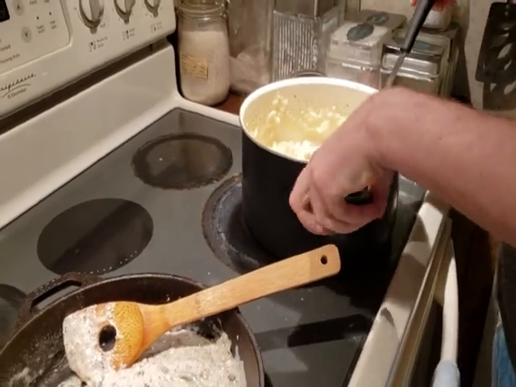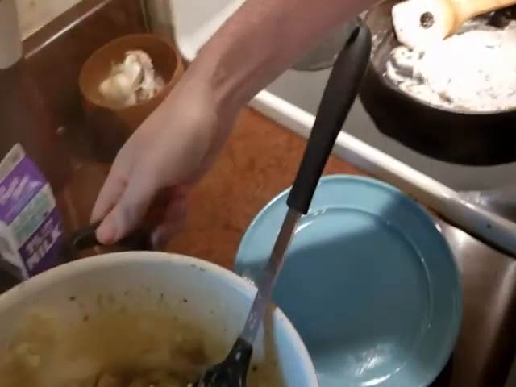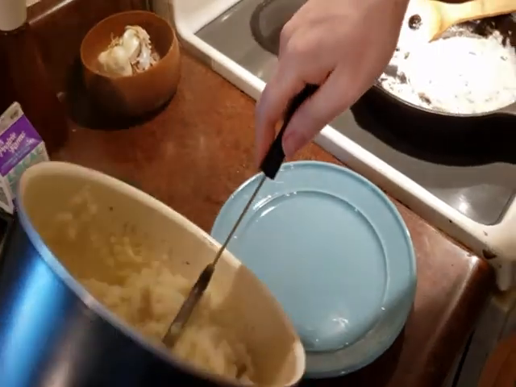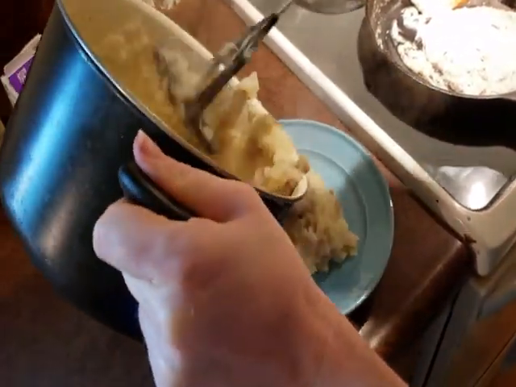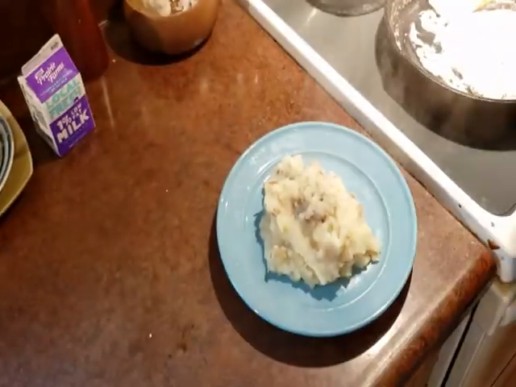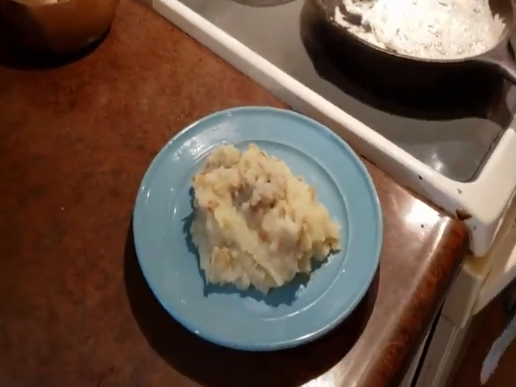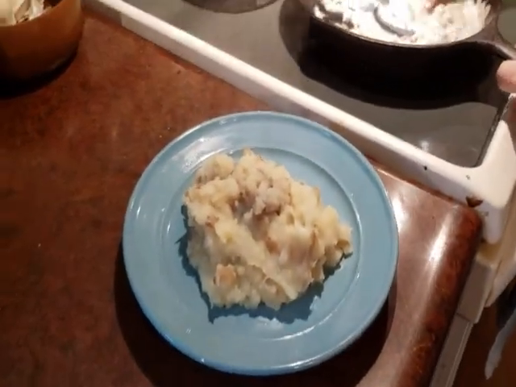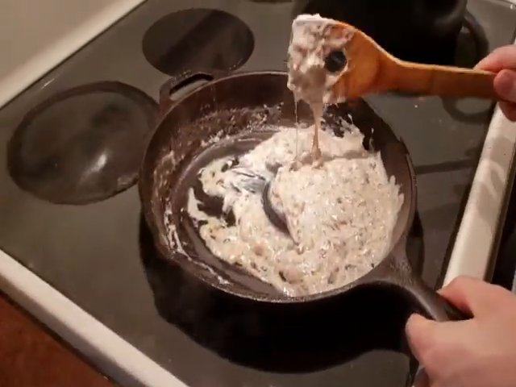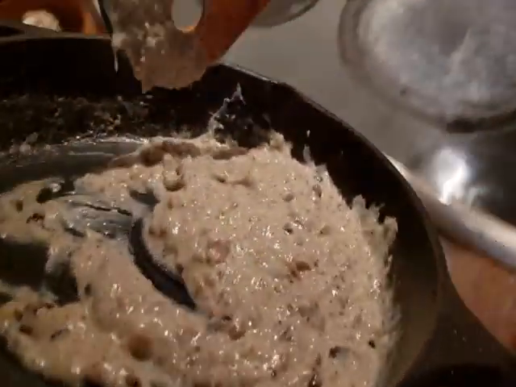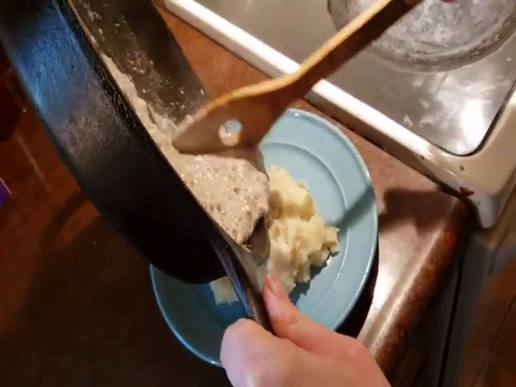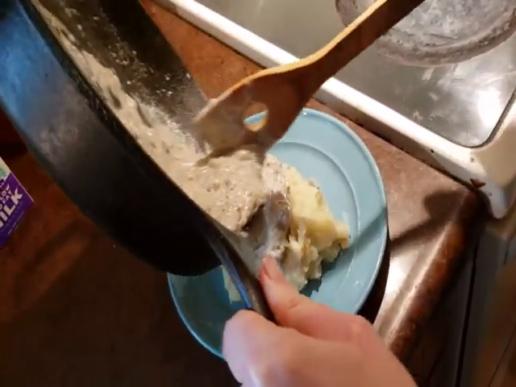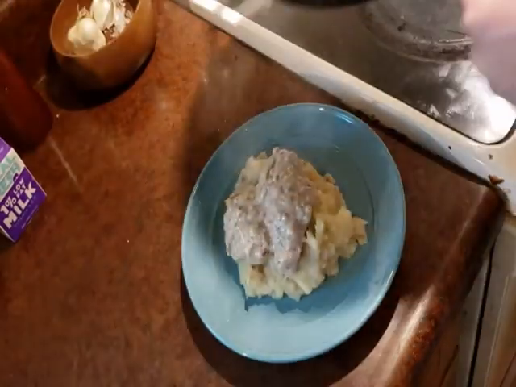Now, some folks peel their potatoes. I don't, because I'm not a wuss. No, okay. So you get a ton more out of it, with a lot less effort, if you leave the skins on. One, they're tasty. They add some nice texture. But two, they actually contain a fair amount of nutrition. So that's me. And here you have mashed potatoes and gravy.